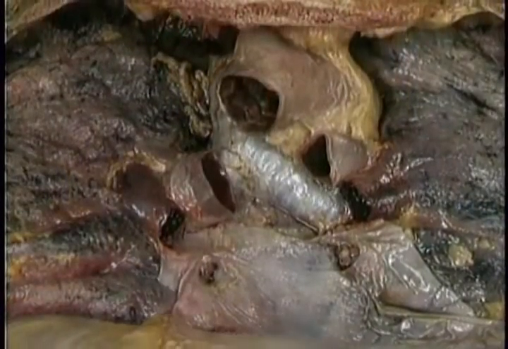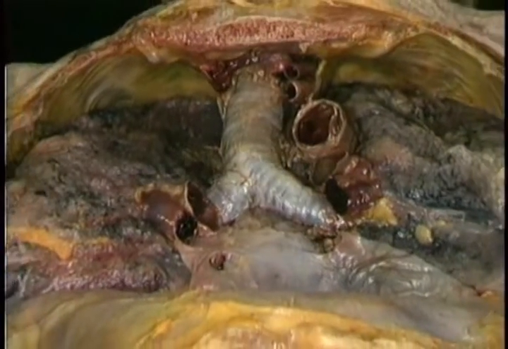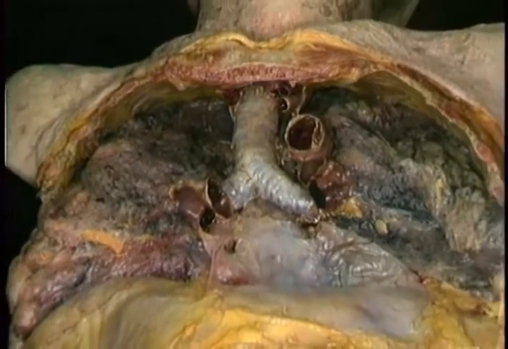If we take the aortic arch out of the picture, we can see the trachea coming down through the superior thoracic aperture, behind the upper part of the sternum.